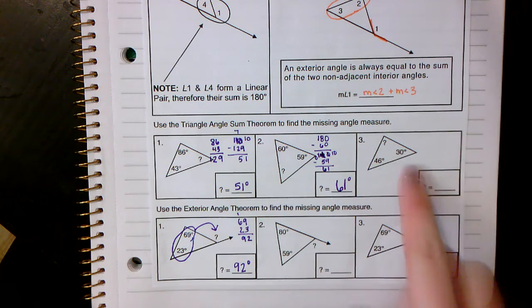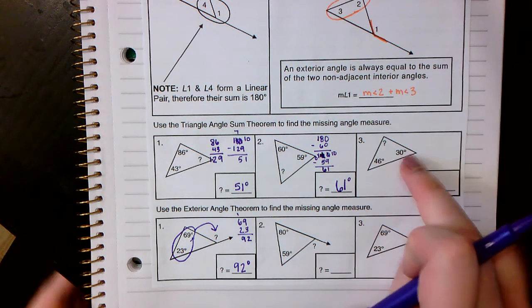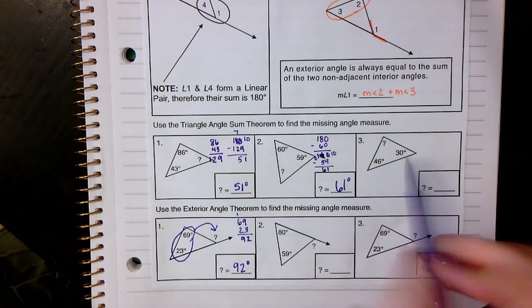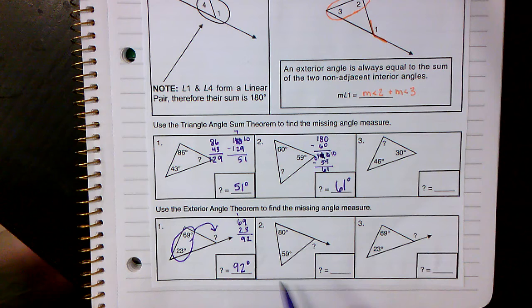meaning 61 degrees is what's left over for this angle to have. And you guys can do this last one however you want. You can either add these up and then subtract it from 180, or you can take them both away from 180 to get that missing angle.